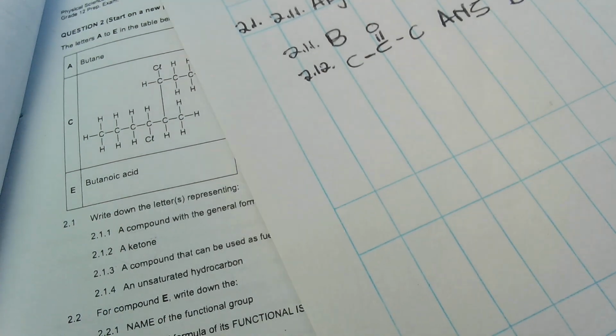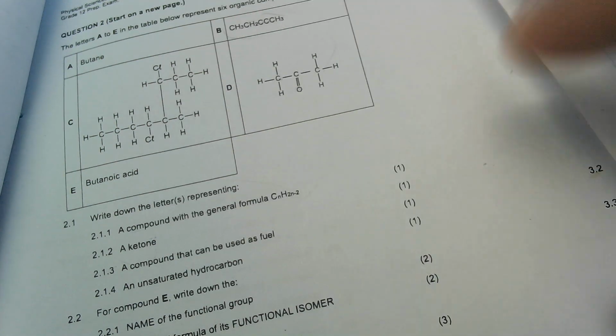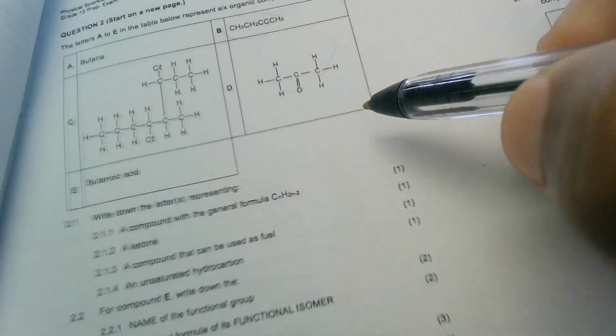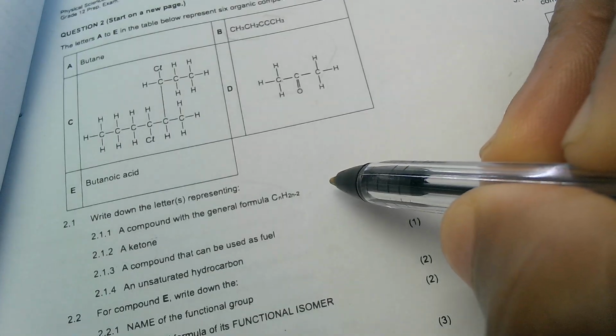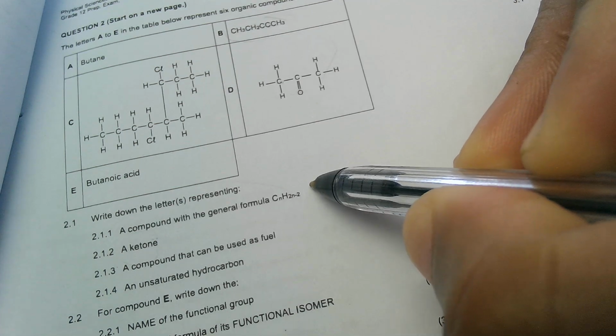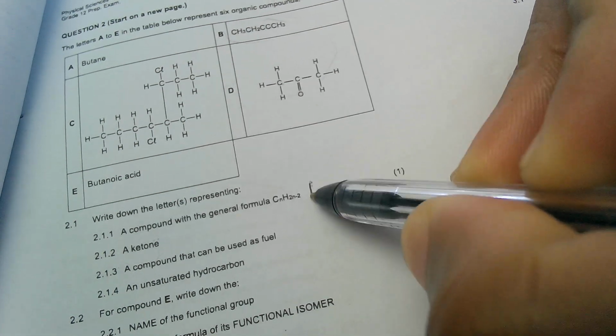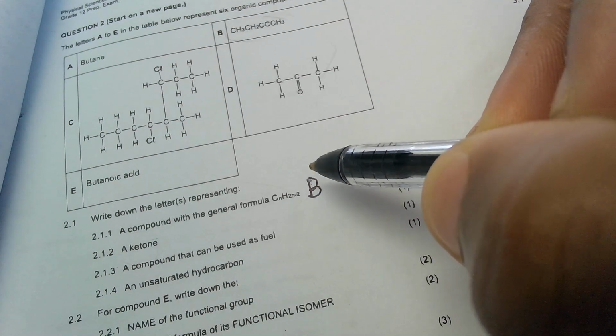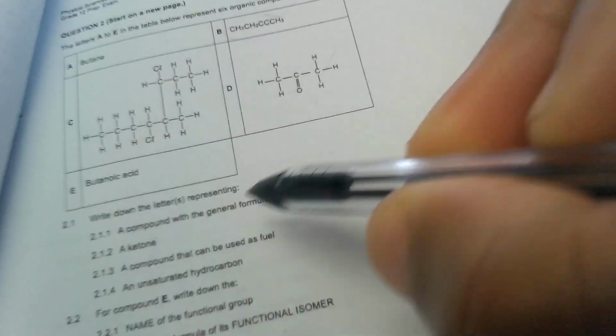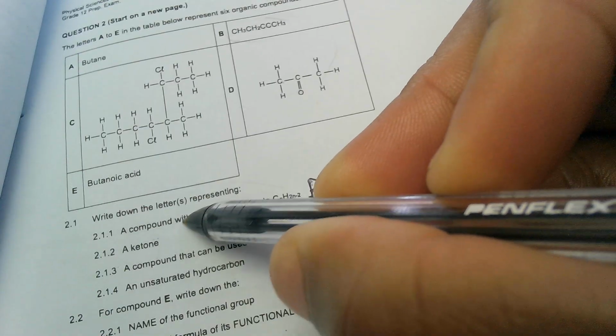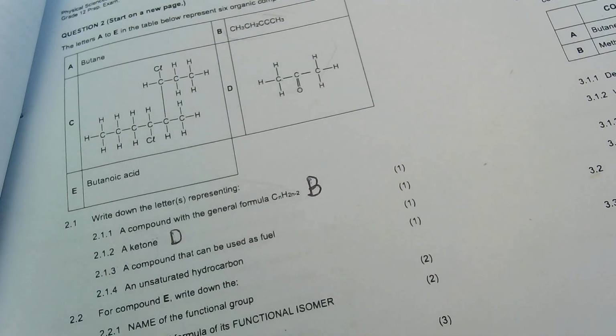So that's our D. Let's put a rough sketch over here. Let's just write it over here. The answer would be what? The first answer was B. And then the other one, the ketone, was a D. Alright, so I hope that makes sense.